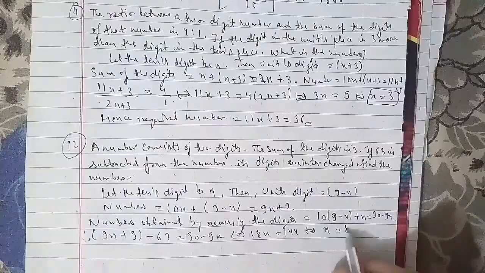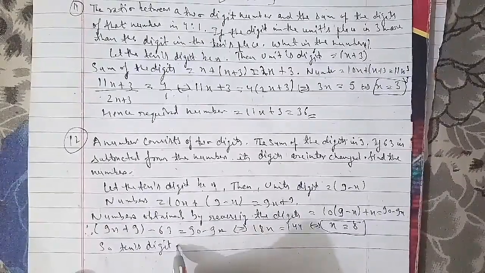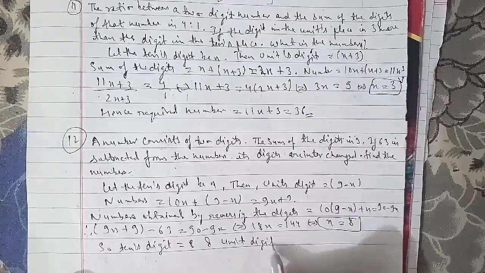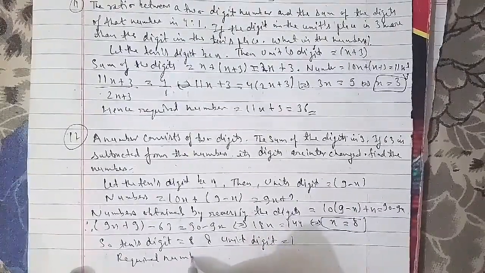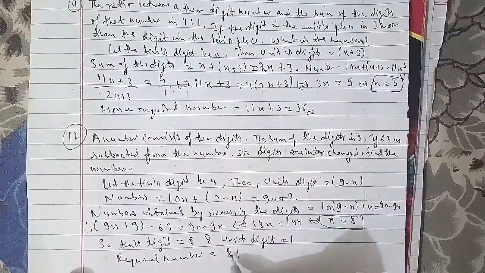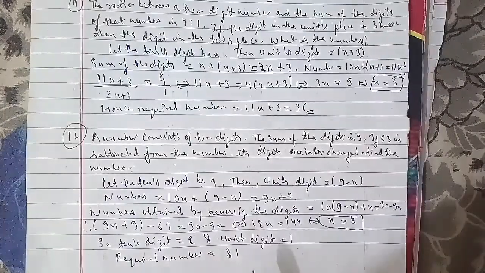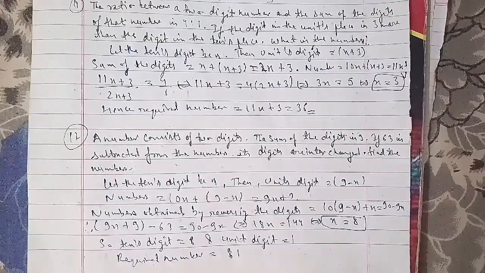That is, a fraction becomes 2 by 3 when 1 is added to both its numerator and denominator, and it becomes 1 by 2 when 1 is subtracted from both the numerator and denominator.